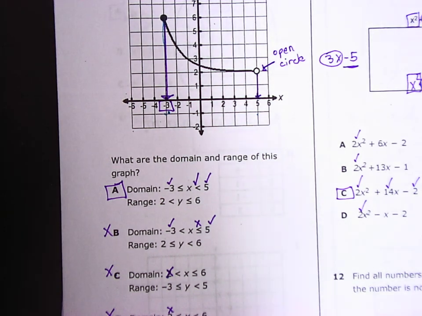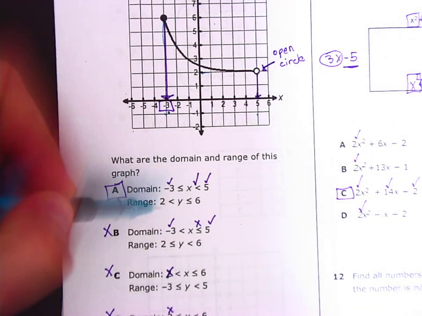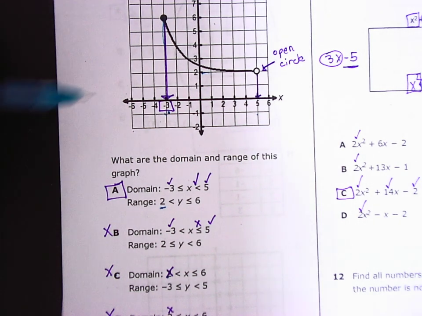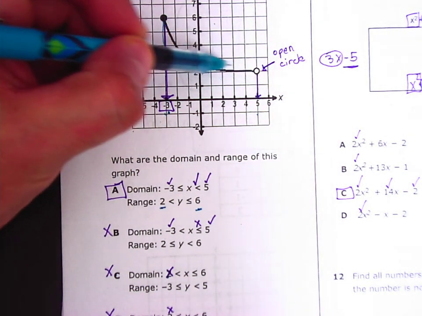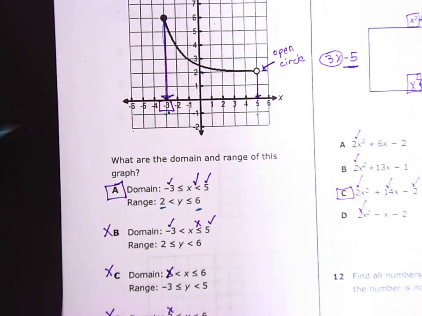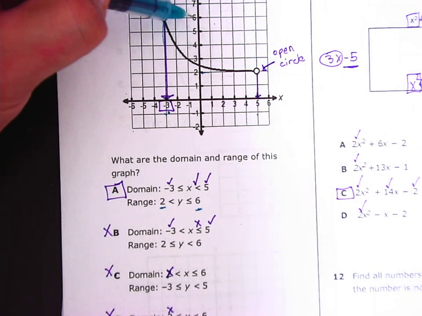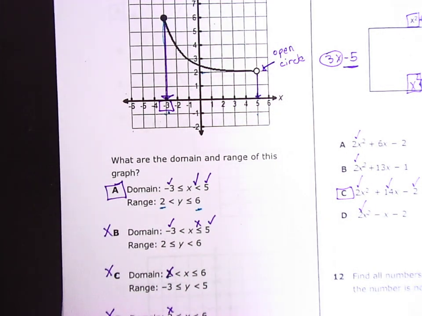I can go ahead and verify and say, okay, my height, my range, goes as low as positive 2. I have that right here. And it goes as high as positive 6. That's true. Open circle for positive 2 means it doesn't exist there, so it's not equal to. That's correct. Closed circle for positive 6 means it is equal to or does exist there. And there you go, my half equal sign, so it does correlate.